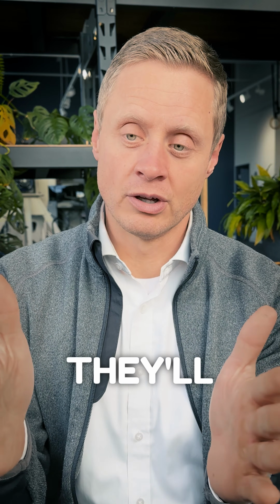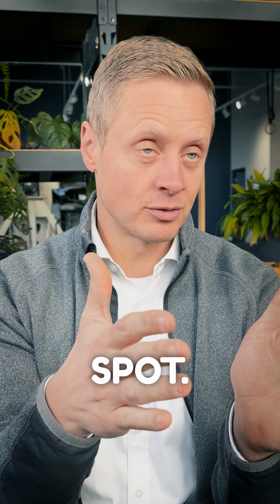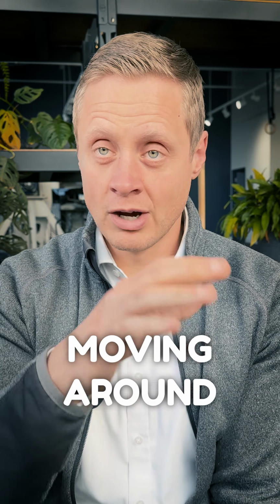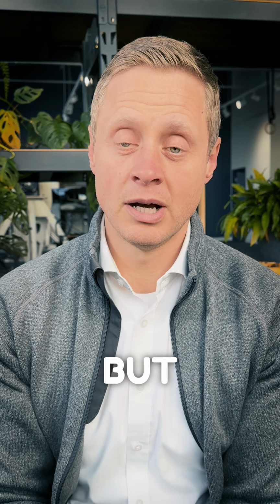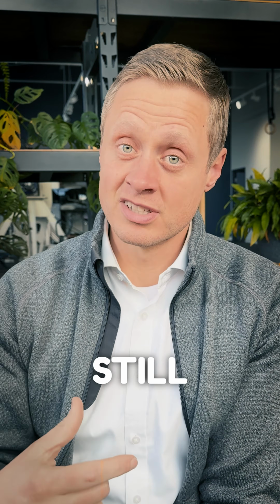eyes will do a reflex where they'll move like that, but then they'll snap back to find the next spot. That can be super normal if the world's moving around and your eyes are following things and using the reflex. But sometimes we see it happen when we're still, and it shouldn't happen.